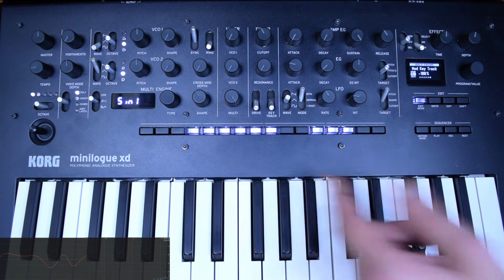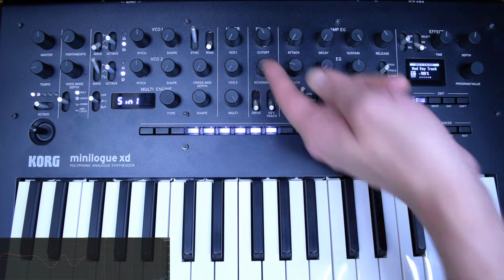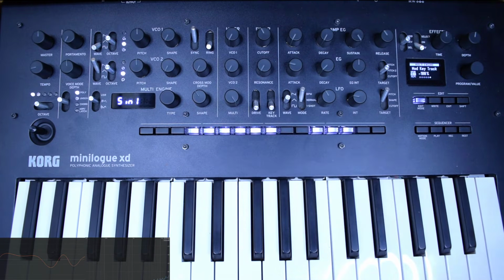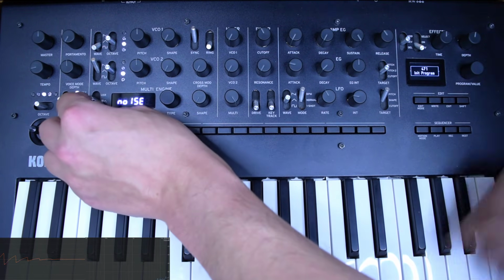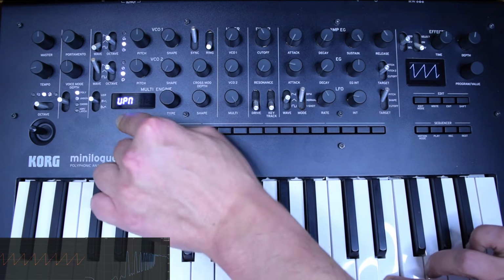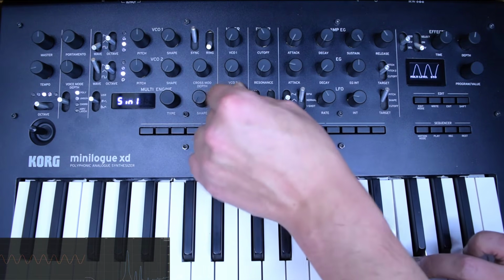But this one, again, works like the key track, but instead of working with the cutoff, it's going to work with the shape. So if I go to a new patch, and I'm going to go right there, select the multi-engine, go down in the mixer, and go up on that one.